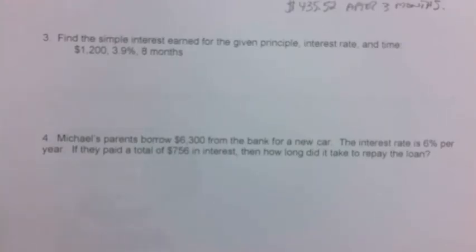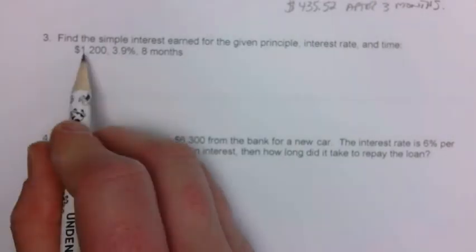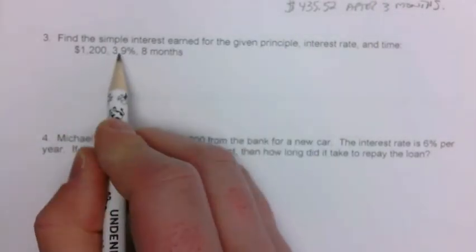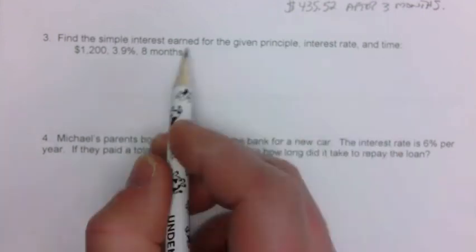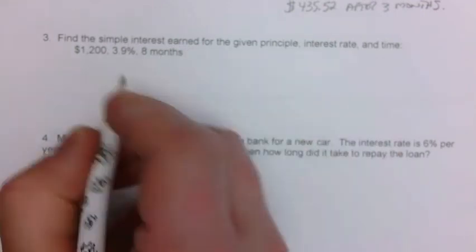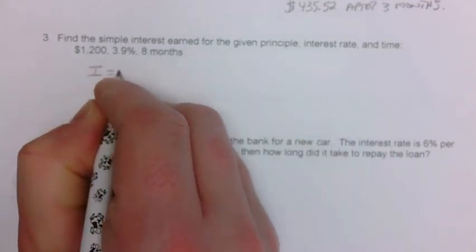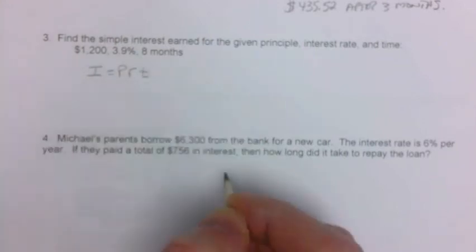In example 3, they want us to find the simple interest earned for the given principal, interest rate, and time. Okay, so $1,200 is the principal, the interest rate is 3.9%, and we're going to borrow that money for 8 months. We'll start with our equation, I equals PRT.